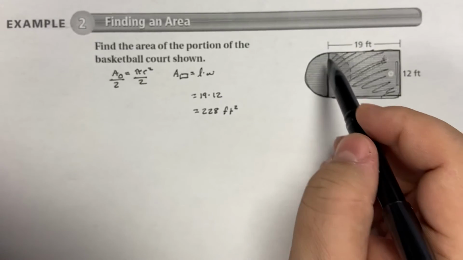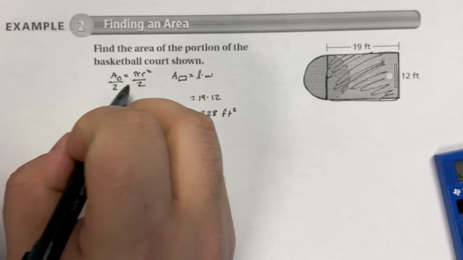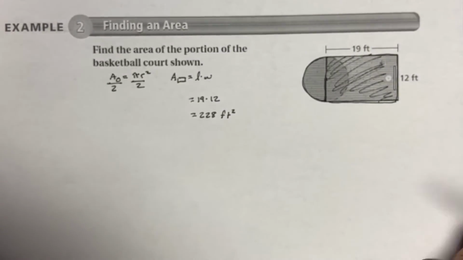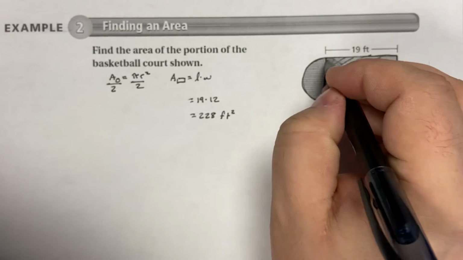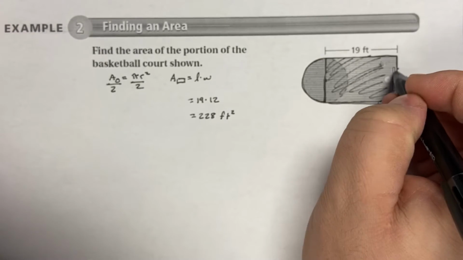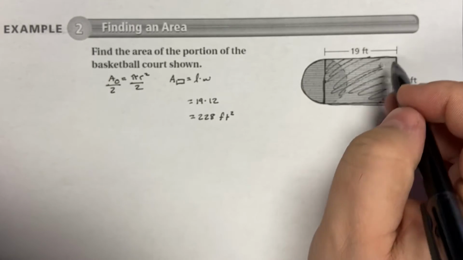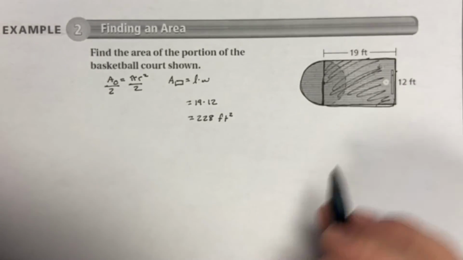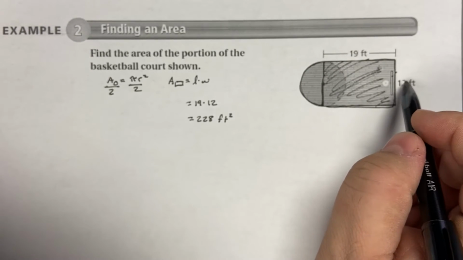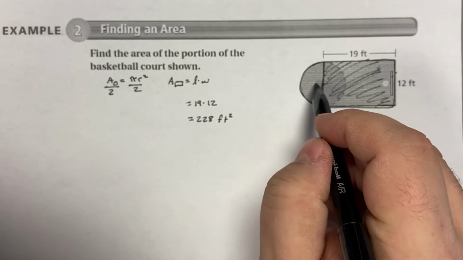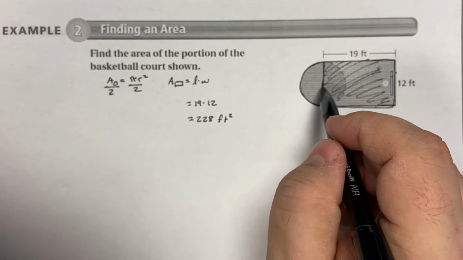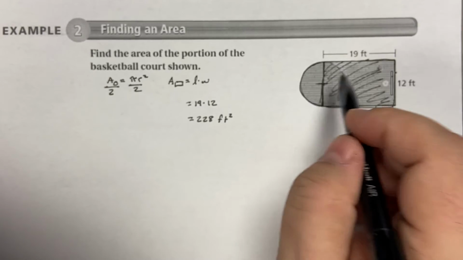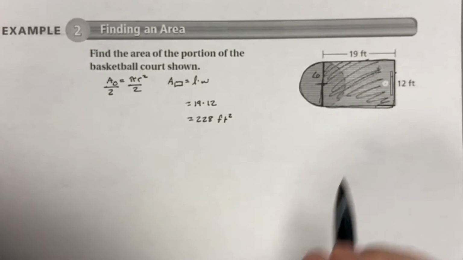Now, all we've found so far with that is this guy. So now we have to worry about what's left. Well, the area of the circle, again, is area equals pi r squared. I don't see a radius anywhere. However, these two lines are parallel, and they are the same height because they're cut off by two other parallel lines. That means this line also has to be 12 feet total, but I don't need total, I need half, so that means 6 feet there.